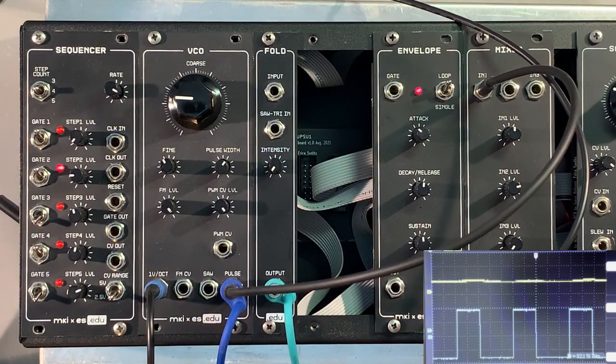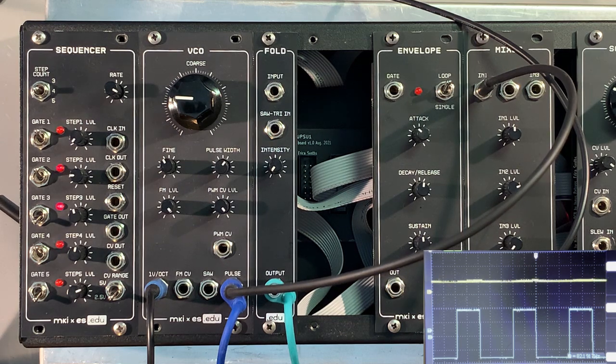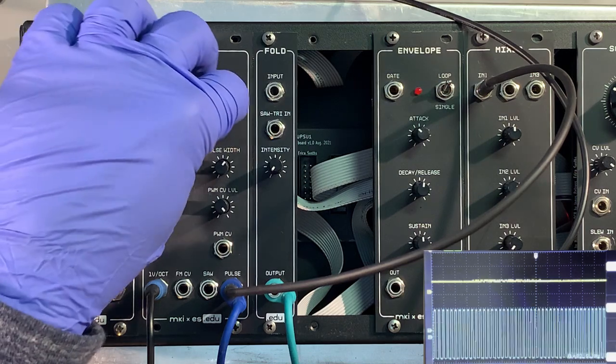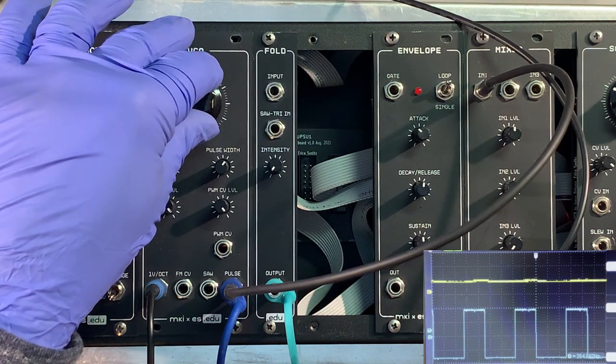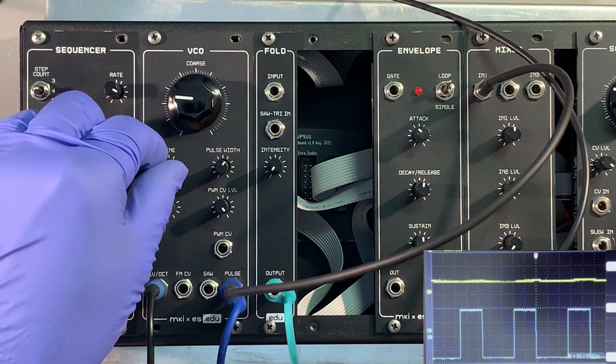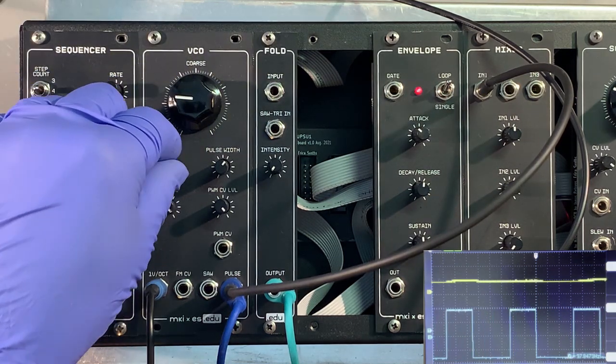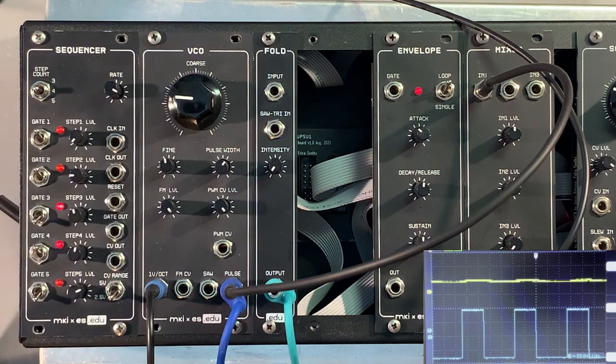There are two manual controls for pitch and two control voltage inputs for pitch. The large knob is the coarse pitch control. That gives us a wide range of adjustment from very low to very high pitch. The small fine potentiometer here is for small adjustments of pitch to get things in tune.